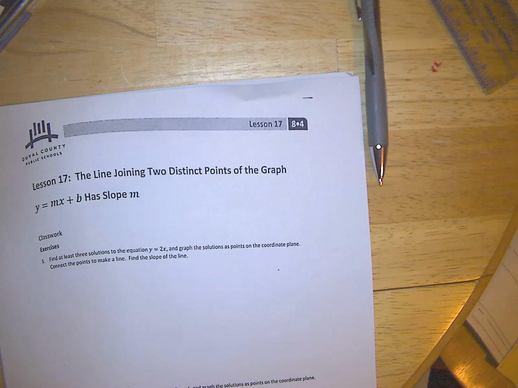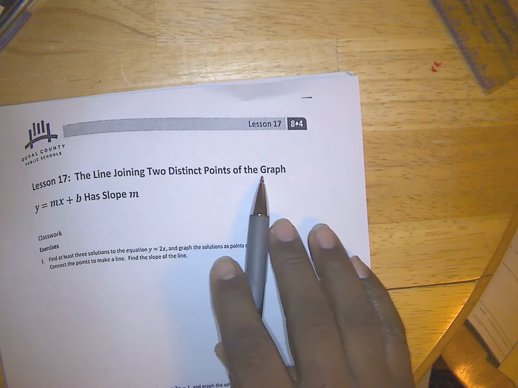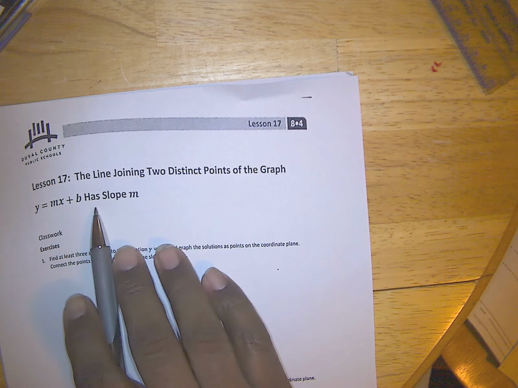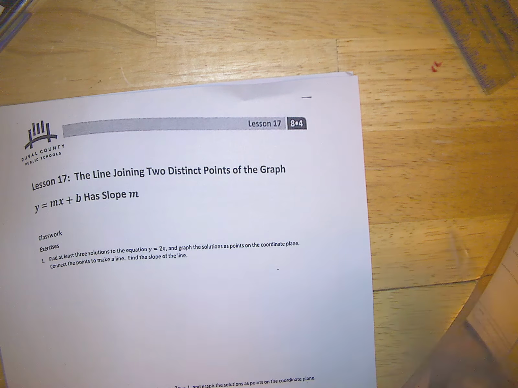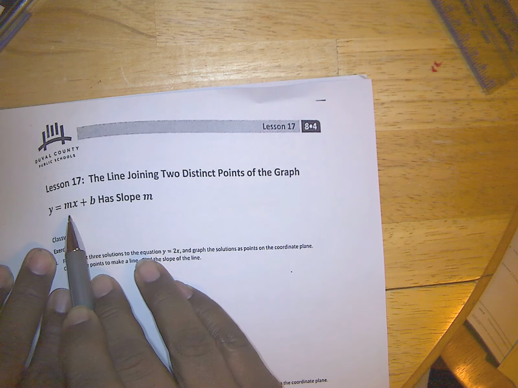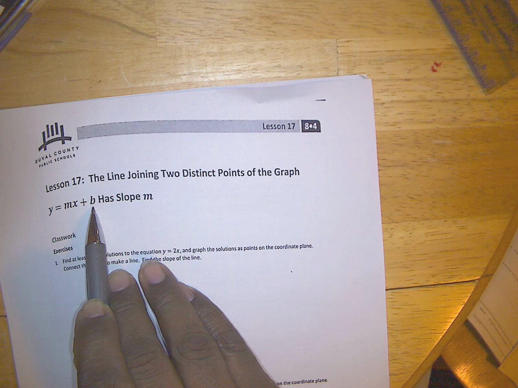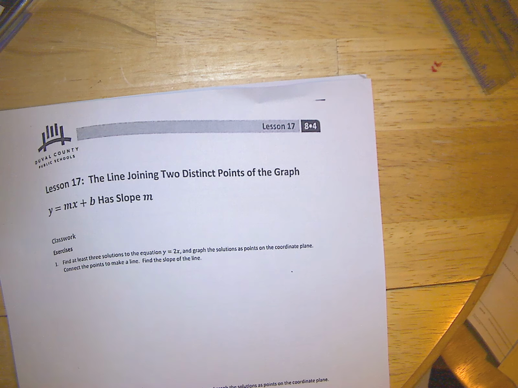Okay, lesson 17 is basically saying the line joining two distinct points on a graph of y equals mx plus b has a slope of m. This is actually called the slope-intercept formula, where m represents the slope and b represents the y-intercept. Basically, where on the graph does the line cross the y-axis.